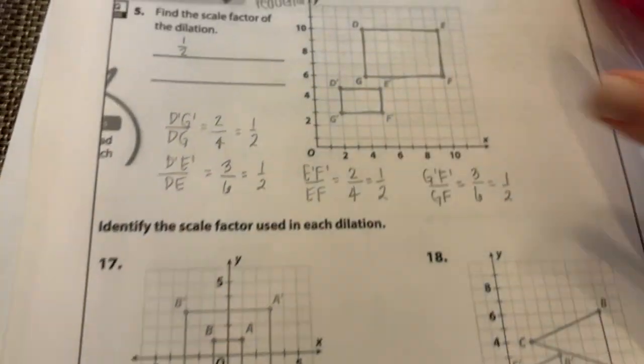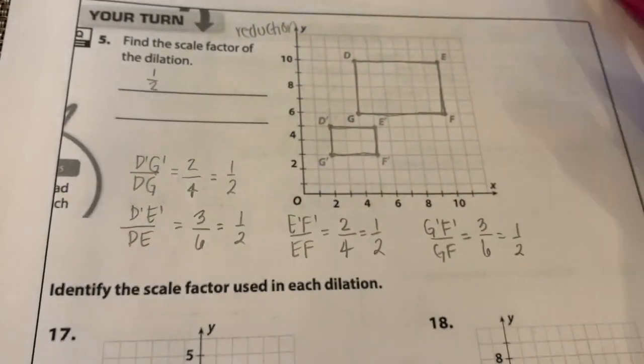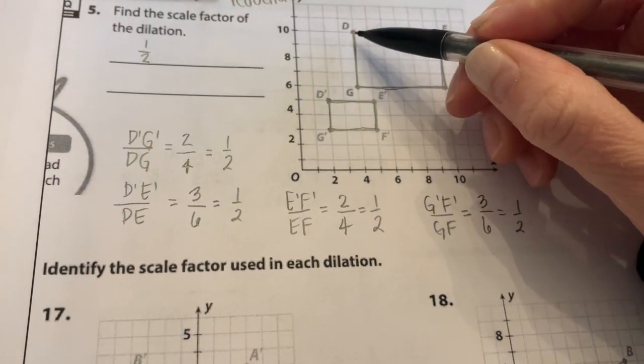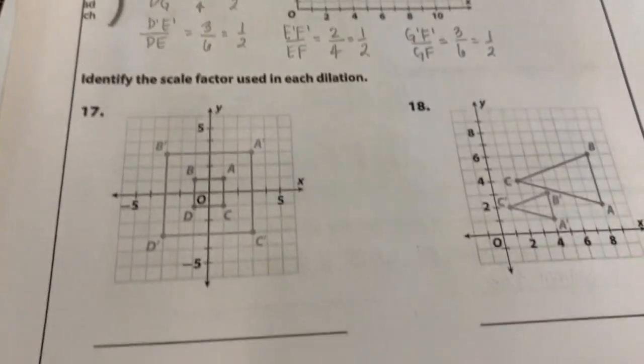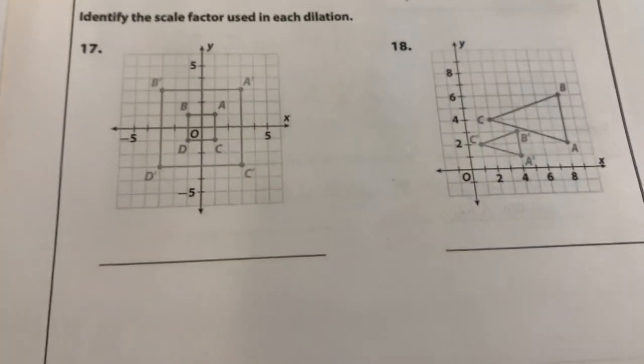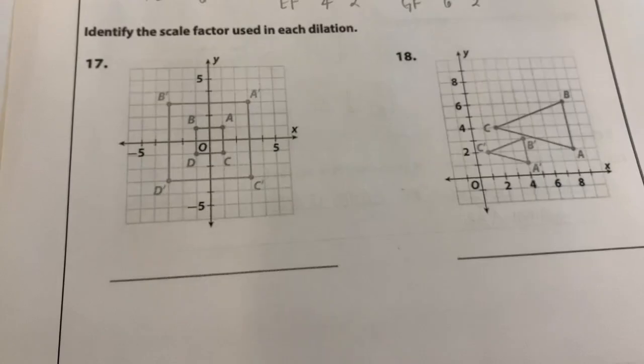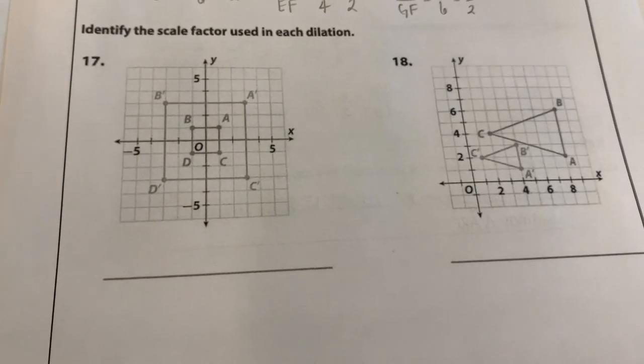Just the most important part here is to remember that when you do your ratio, you're doing the image divided by the original. So why don't you guys pause this, try 17 and 18, and then unpause to compare your answers.